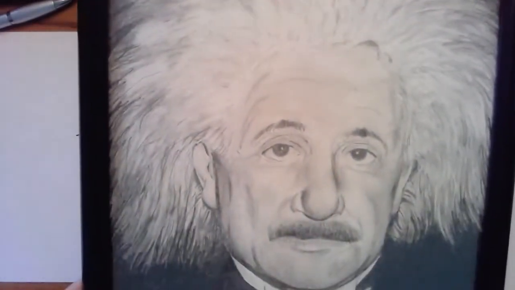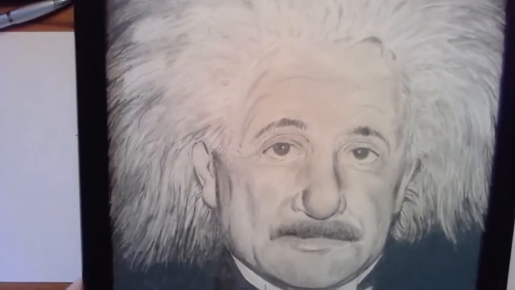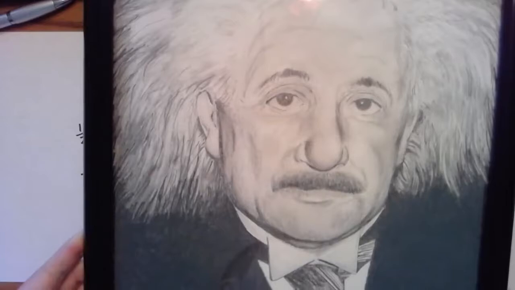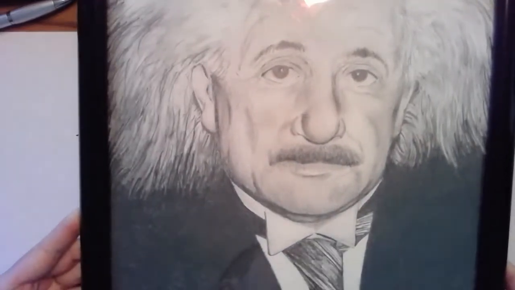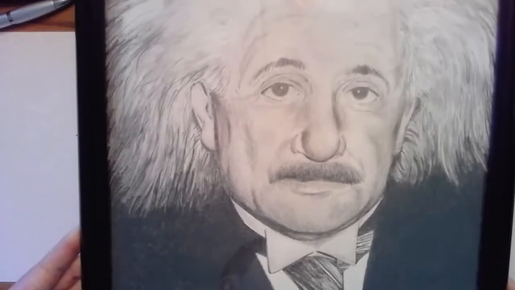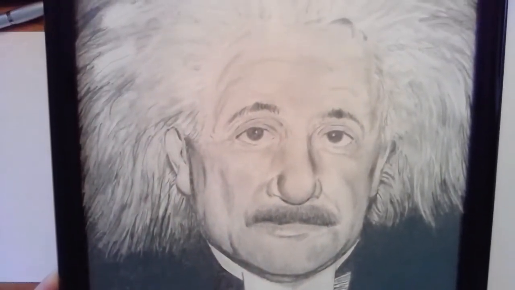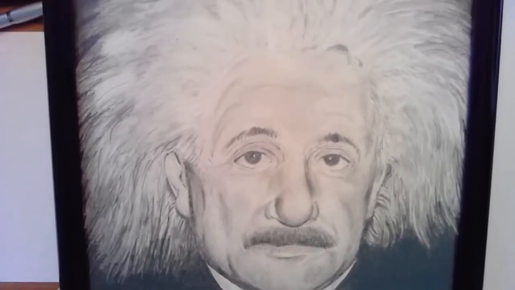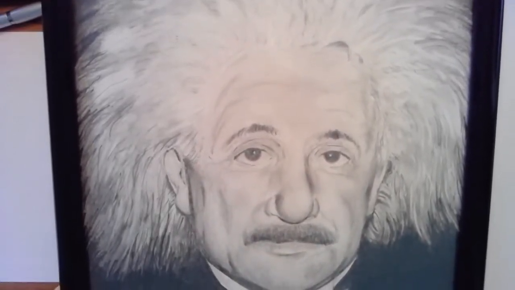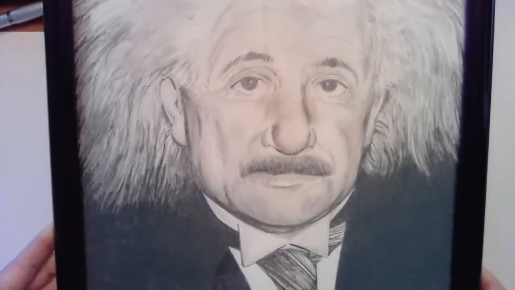This is a drawing that I did a couple years ago, and it is a drawing of Albert Einstein. This is just an example I wanted to share with you. After you've practiced facial proportions and you add in some shading and some value, and if you get your facial proportions exactly right, it can look exactly like the real person, and you can make some really nice artwork that you could sell for a bunch of money.